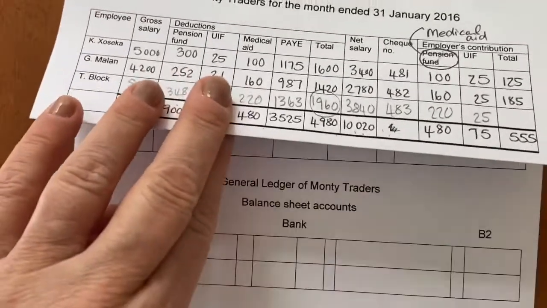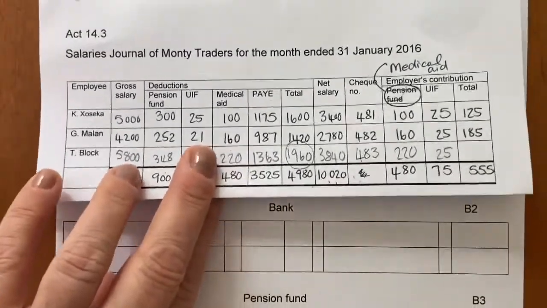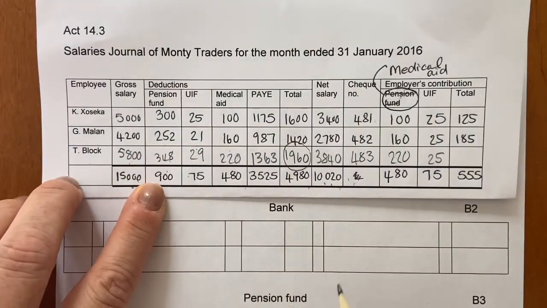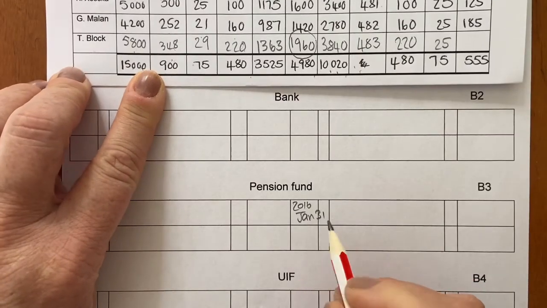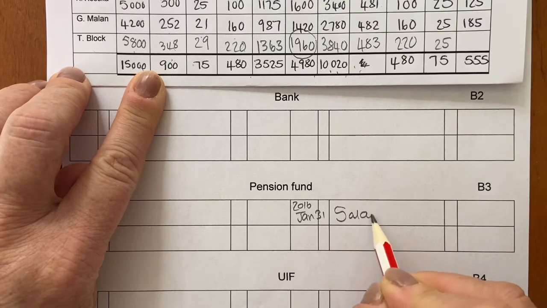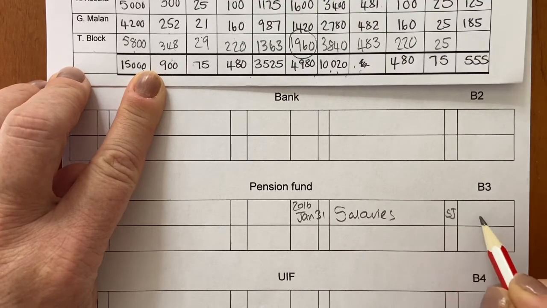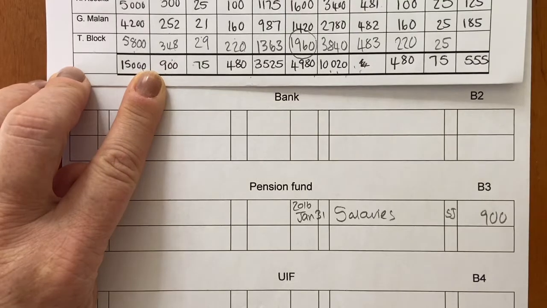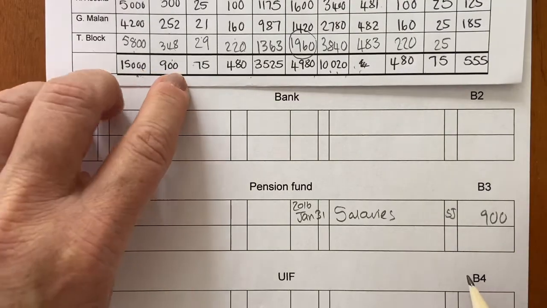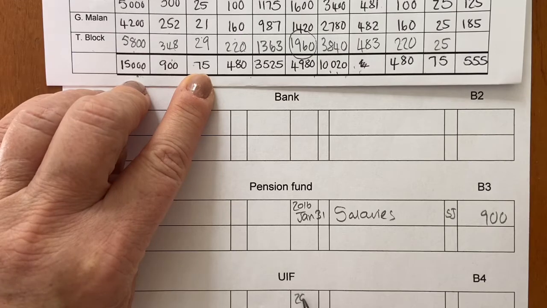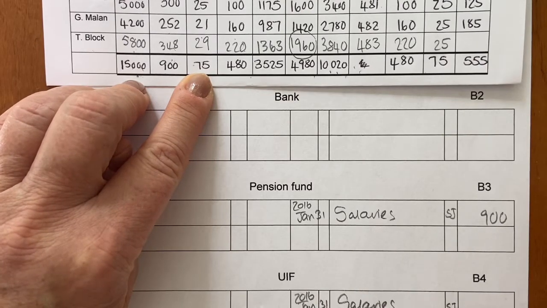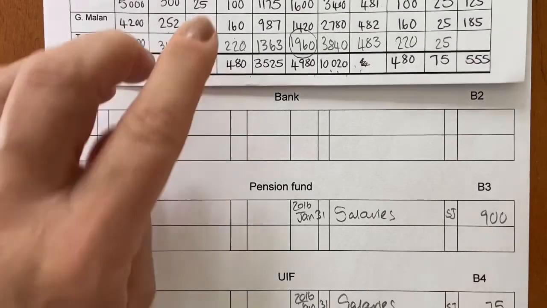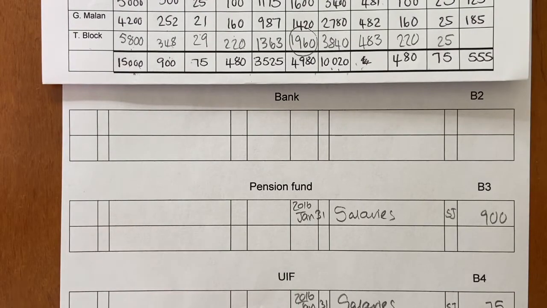I'm just going to do a very, very small exercise today. Okay, so my pension fund is going to be credited 2016, January the 31st, and it's going to be credited. It's included in salaries journal, 900 Rand. That's what we owe them at this stage. The business owes 900 Rand, right? The UIF, same story, 2016, January the 31st. It's included in salaries. UIF at this stage is my creditor. The business owes the UIF 75 Rand.